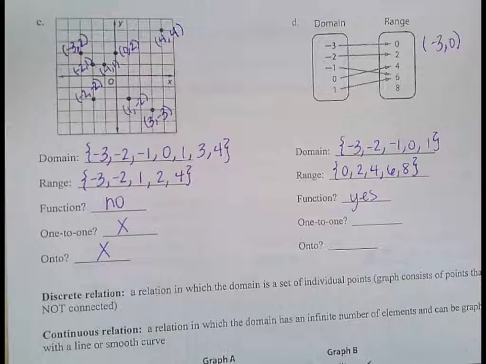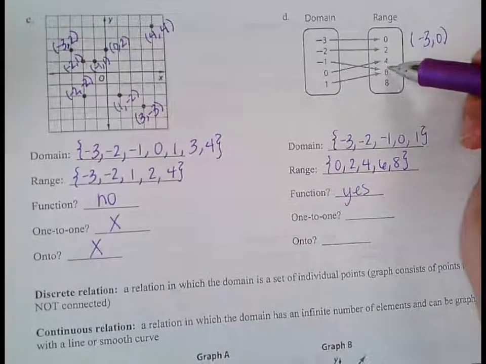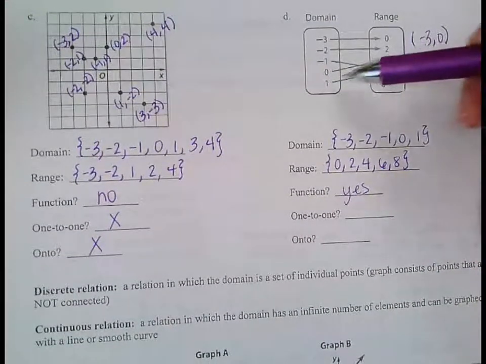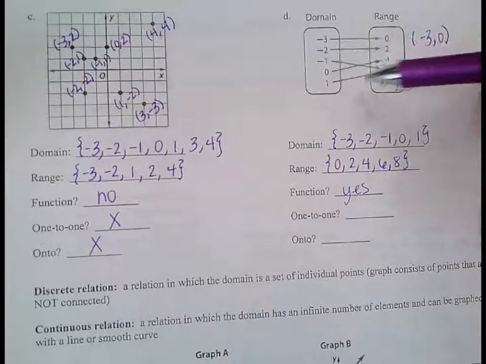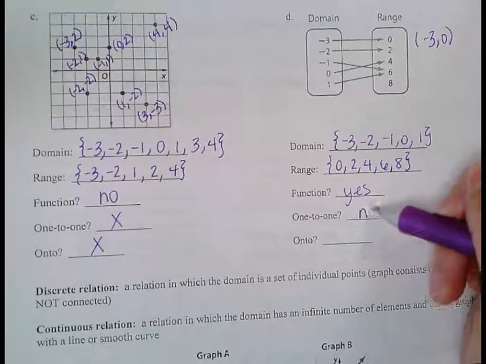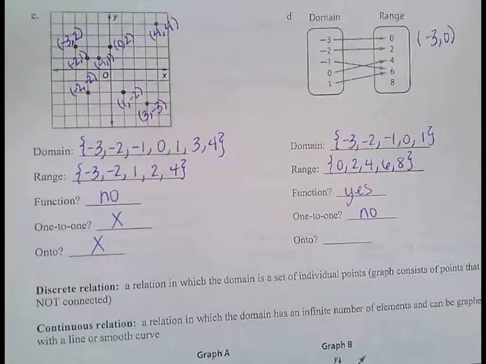So then is it one-to-one? Yes? I saw some no's though. Reasons why it's yes or no? If it has a repeated y value, it's not one-to-one. So is there a repeated y value? Yes, 6. So negative 1 is paired with 6 and 1 is paired with 6. So if there's a repeated y value, it's not one-to-one. So it's a function, not one-to-one.